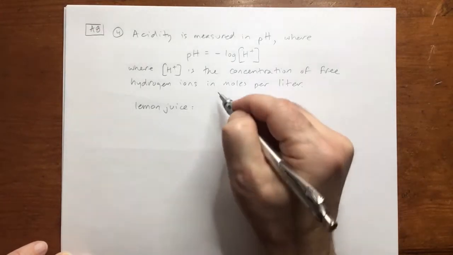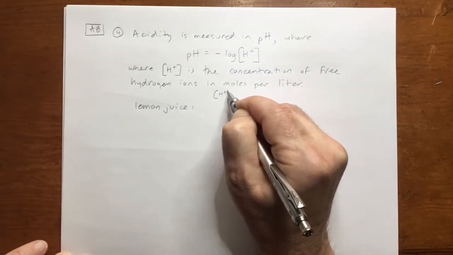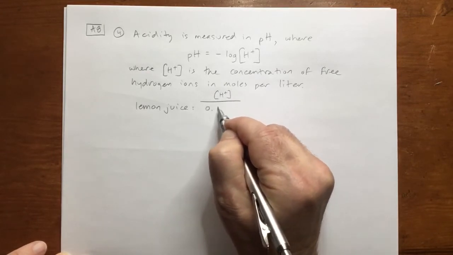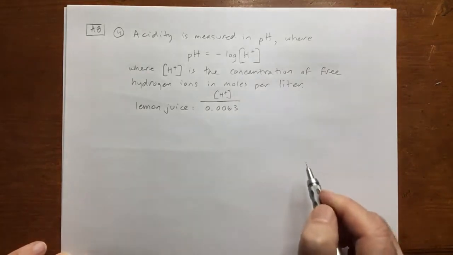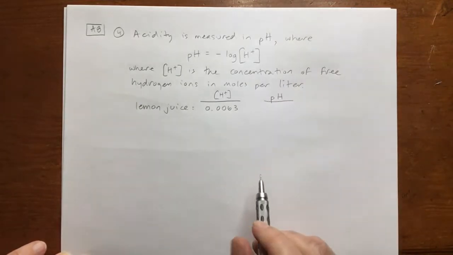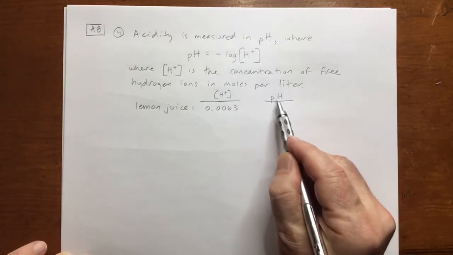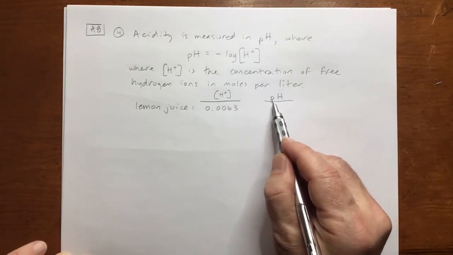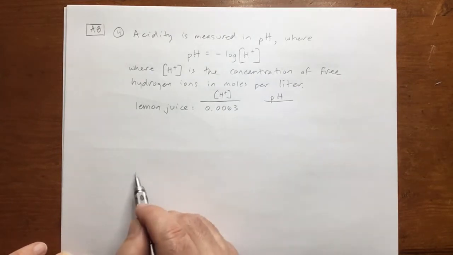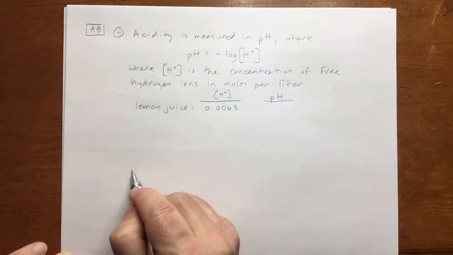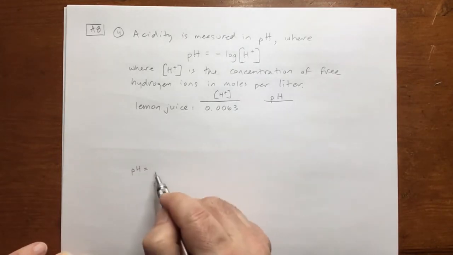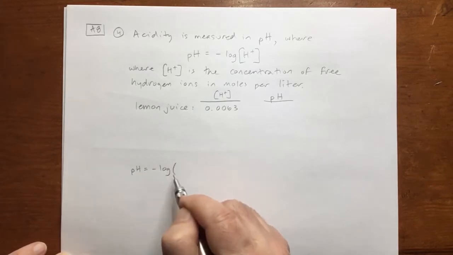So lemon juice, the concentration of free hydrogen ions is given to us as 0.0063, and we want to find its pH. Now, once again, not a science teacher, but I would have a feeling that this has to do with the hydrogen, and maybe that has to do with parts. Okay, so let's go ahead and do the work. I'll do the work down here. So the pH for lemon juice, so I'm going to make a table a bit, is negative log of that.